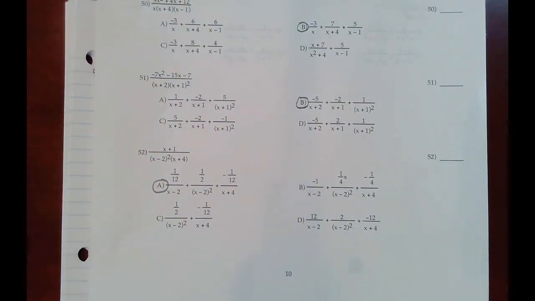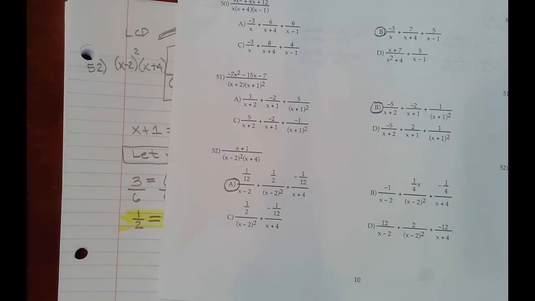Okay, I'm going to end this video here, and I will pick up in the next video with problem 53. So we got up to 52, and in the next video we will continue with partial fraction decomposition.